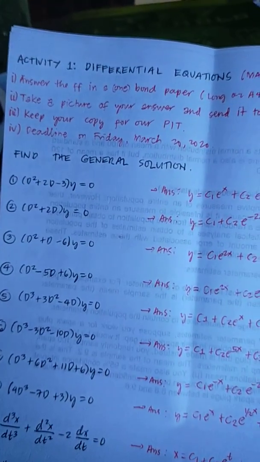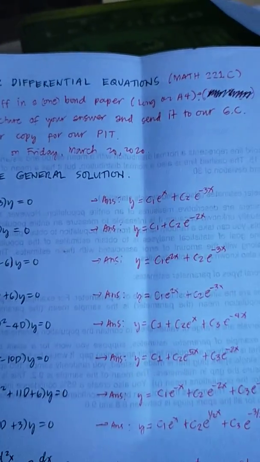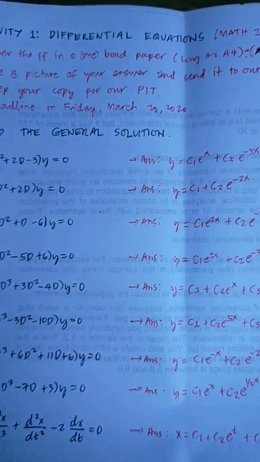And so on. Nagbigay ko ug mga example din. By the way, I want you to have this activity number 1. Okay? Inyo ni siyang ipasa.